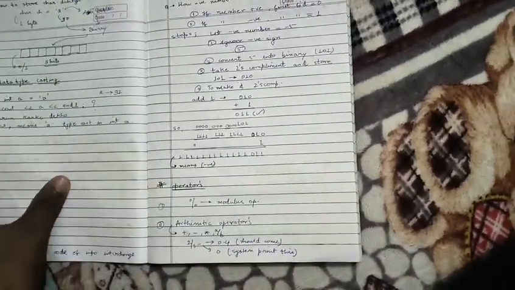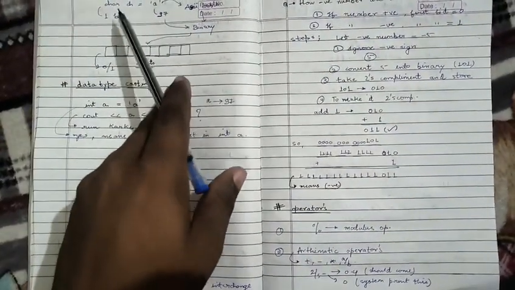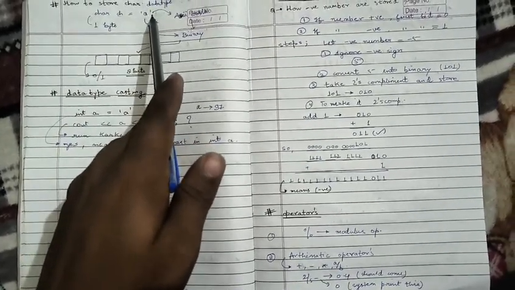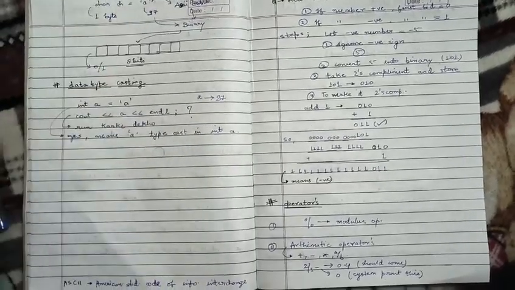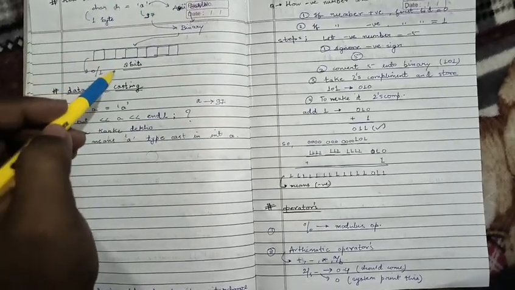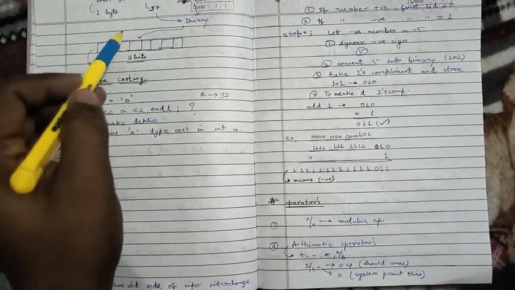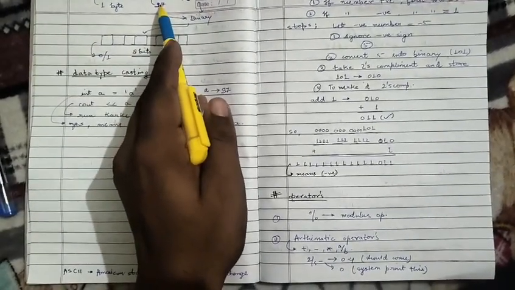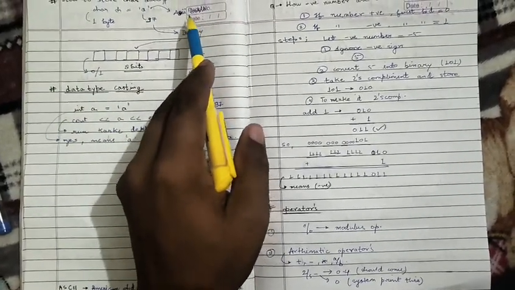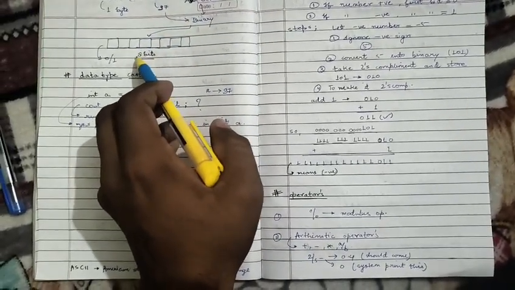Now, how to store the character data type. In order to store the character data type, we use the data type char. ch is a variable in which the value will be stored, and a is the value which will be stored. The character data type is an 8-bit data type. So we will create 8 bits, and then we will convert it using an ASCII table, and this ASCII table will be used to convert 97 into a binary number, and then we will store this 97 in the form of 0 and 1.